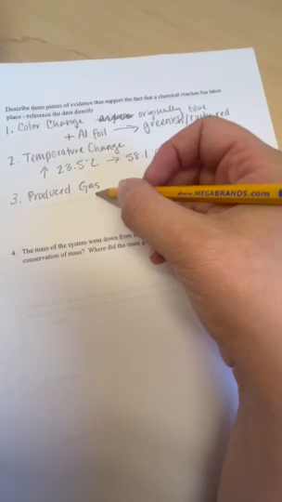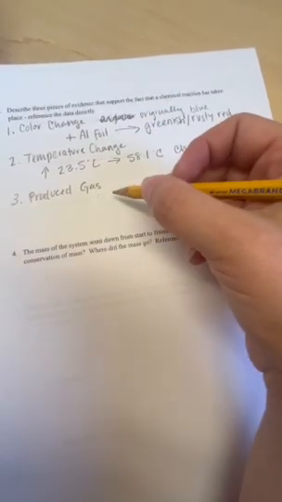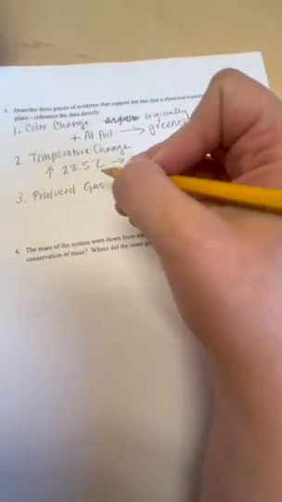Number 3, which we've already discussed a little bit before, was that we produced a gas. So the evidence of this gas was that steam-looking stuff that was coming up off the top of that beaker.